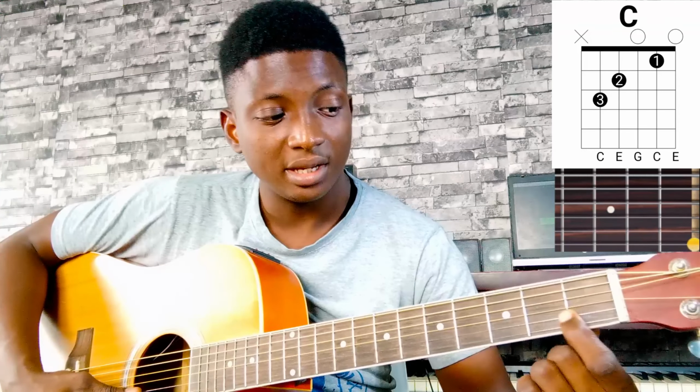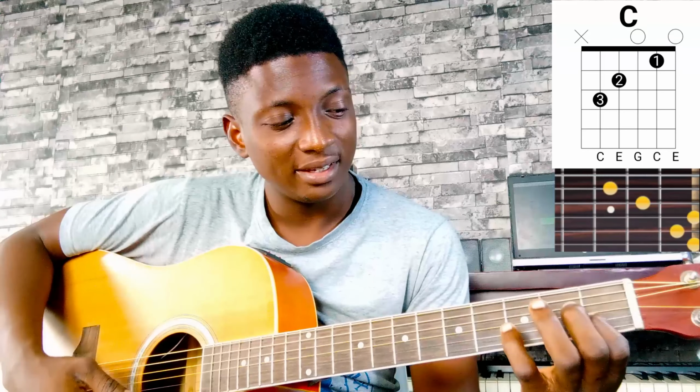then G is open, as you can see, 0. Then last is what? C, fret 1, you can see. I'm using my finger 1. If you play on top of the fret, you have this muted sound. So you can play here, you can play here, but for this class, you can just come very close. It's not on the fret, just very close, you pin it down. Then you have this open.